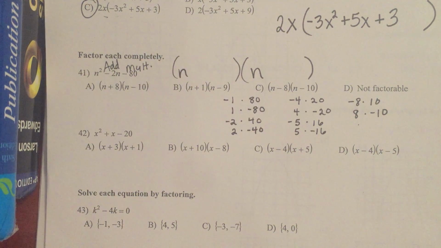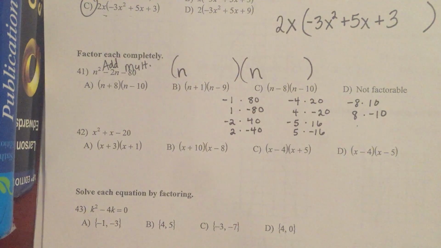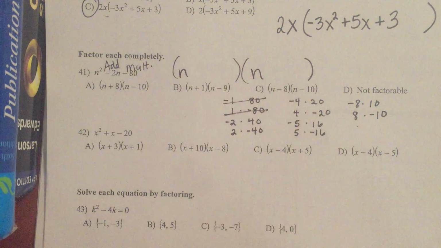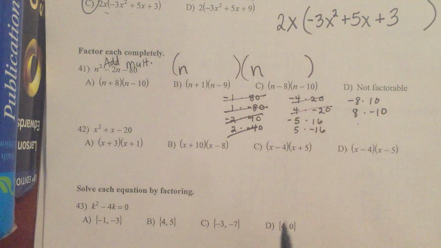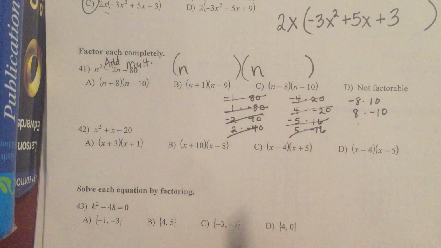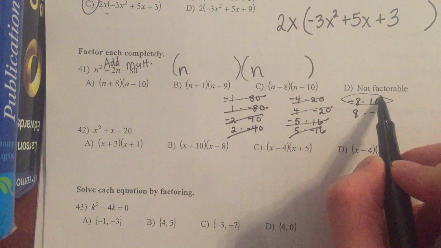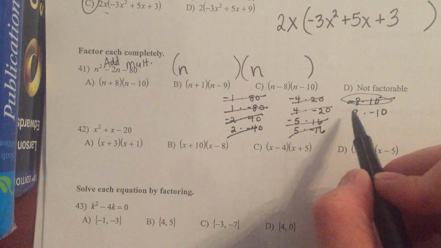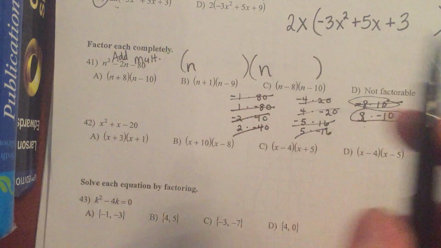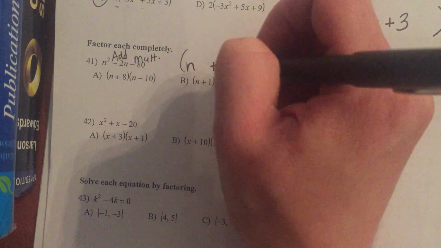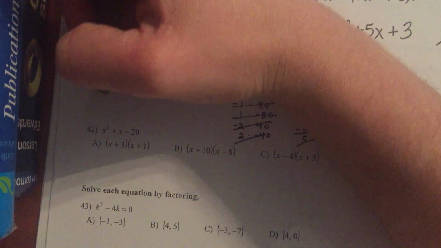Okay, now from all these numbers, I'm looking for the set that will add to be the -2 that I had in the middle. Those don't add to be -2. These do not add to be -2. These do not add to be -2. These do not add to be -2. These two sets, this adds to be +2, so close but not quite. This adds to be -2, which is exactly what I have in the middle. So that means I'm going to have a +8 and I'm going to have a -10. And I can see that option right there on A.